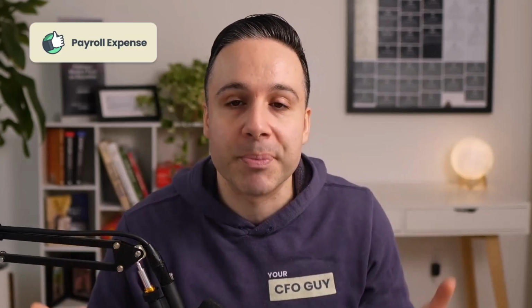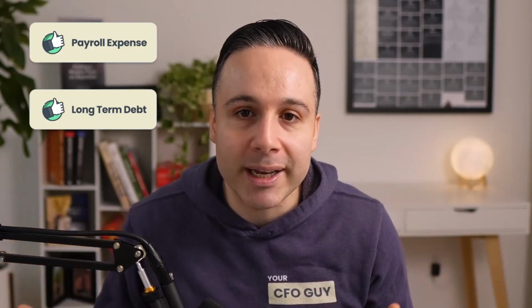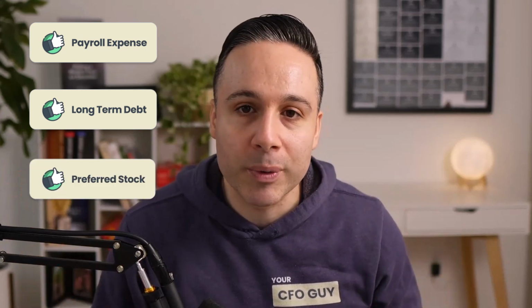Just use an account that it represents, like for instance, payroll expense, or long-term debt, or preferred stock, or whatever. You can then keep track of all the details for who exactly goes into each of these accounts in your backup work papers in Excel.